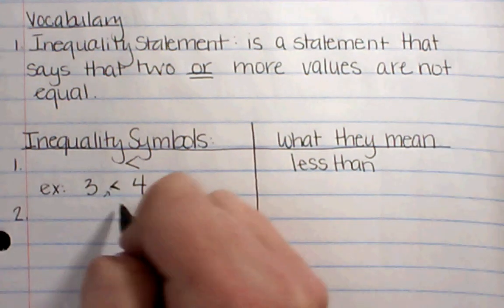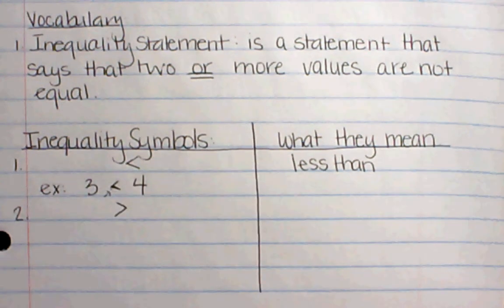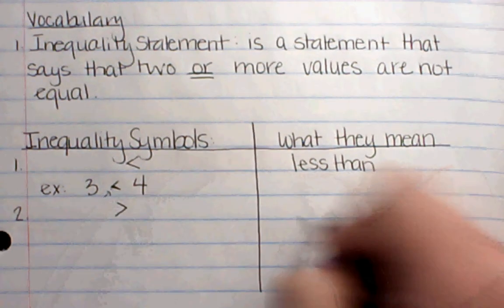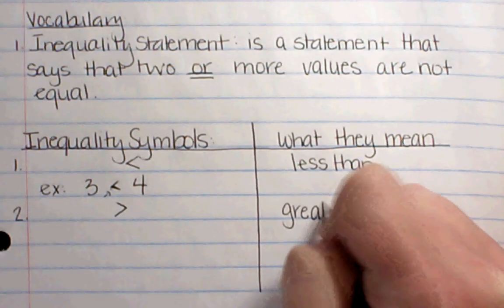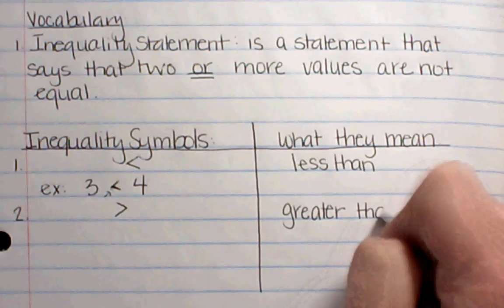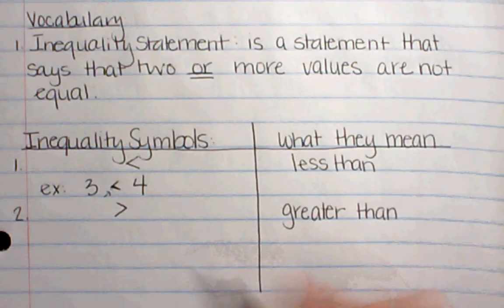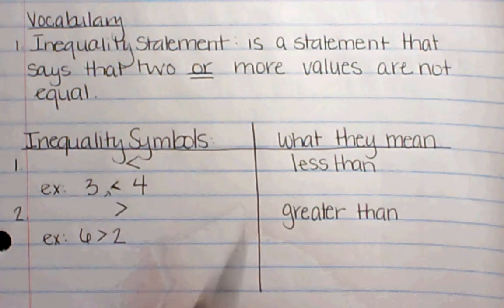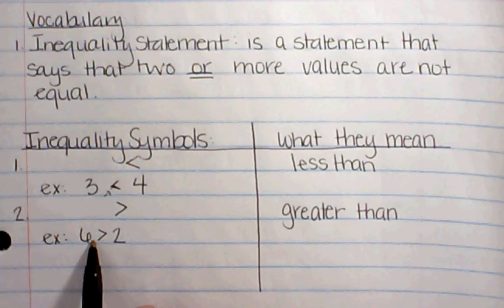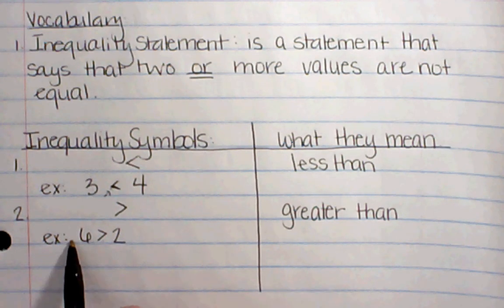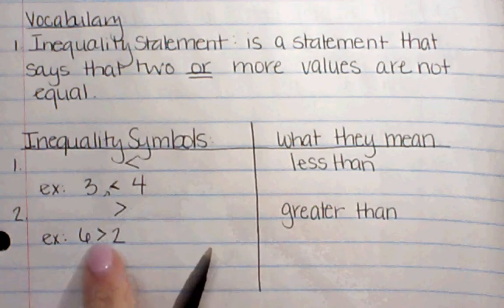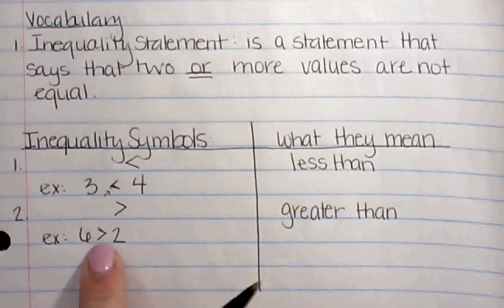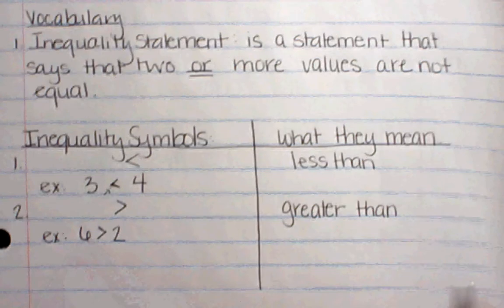Their second symbol is like this, and I bet you can guess what this one means. This is greater than. An example for that would be 6 is greater than 2. The bigger opening, the wider side is going towards 6. The way I like to say it is I pretend this is a monster's mouth, or Pac-Man, and Pac-Man likes to eat the bigger number, so the mouth opens up to the bigger number. Okay?